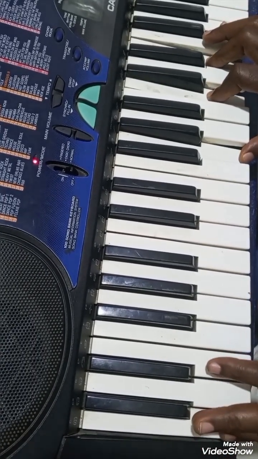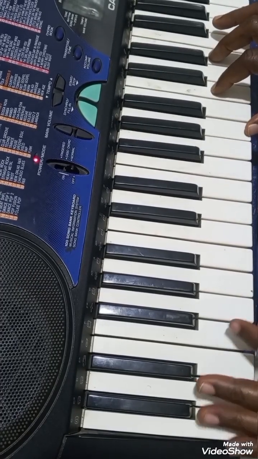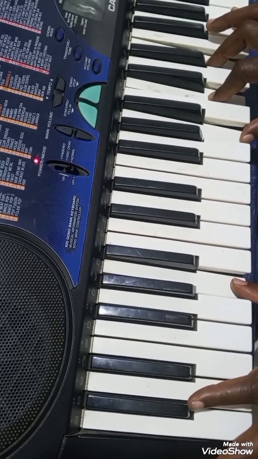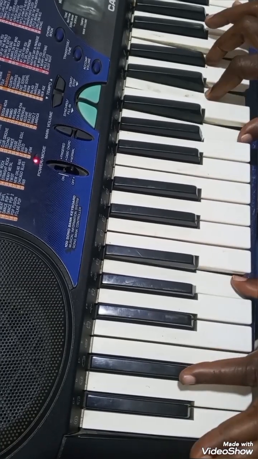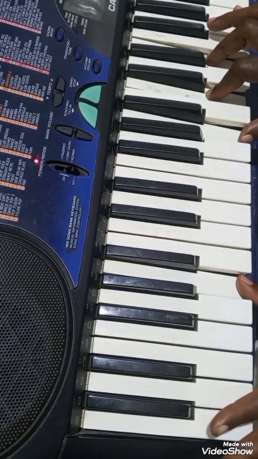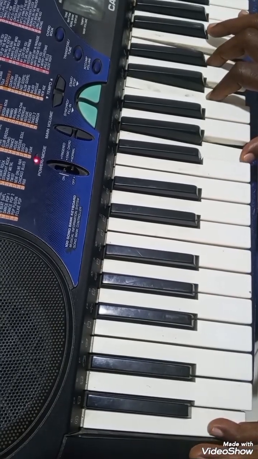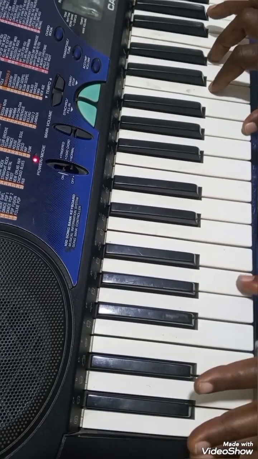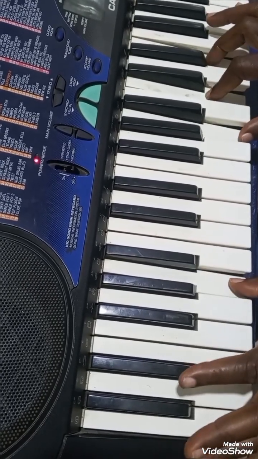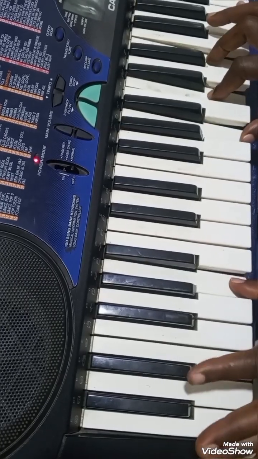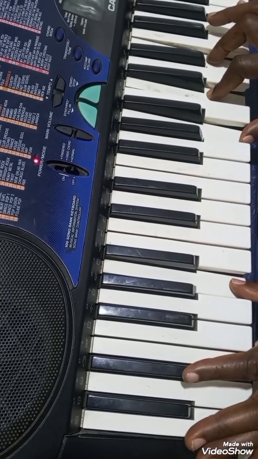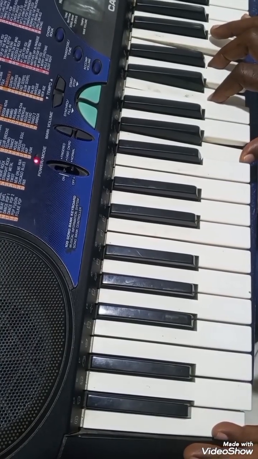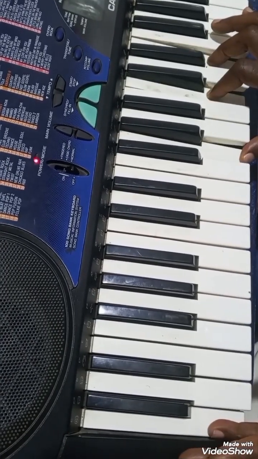So this is the progression of the song. It goes like this. From my spirit, so we are playing chord 6 at the same time. From my spirit at the same time, to my soul and chord 1 at the same time, until my voice, my at the same time with chord 6, my voice echoes at the same time with chord 1.